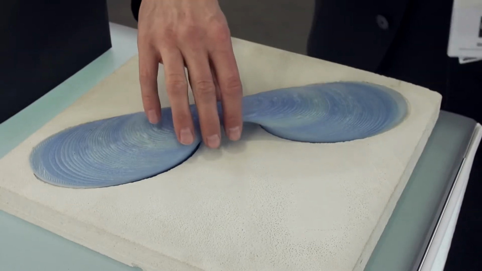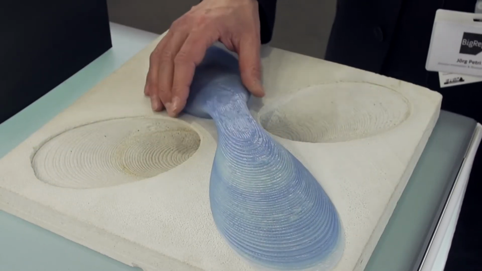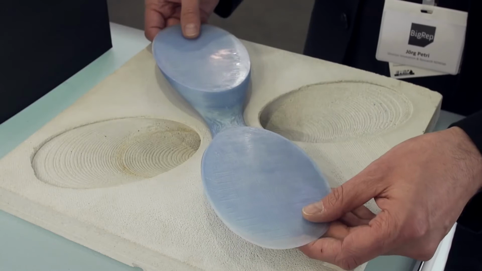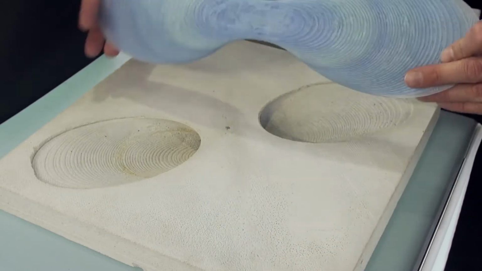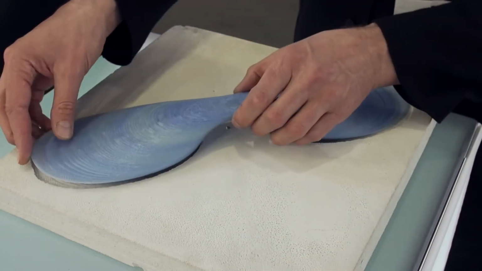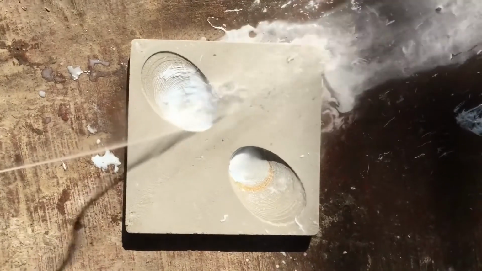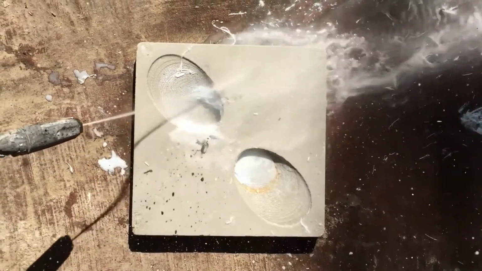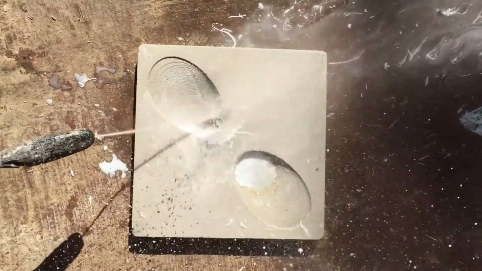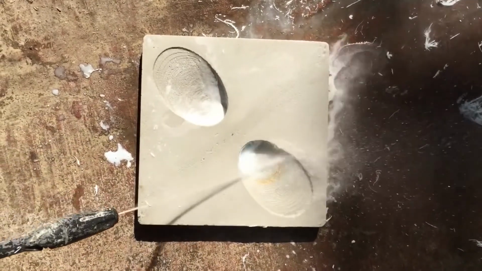We have developed a material that is water soluble, and once you have poured in the concrete, you have created the form, you can afterwards wash out this material and you create hollow structures within the concrete that is already solidified. You use in the end less concrete because the structure is enabled through a more complex geometry.